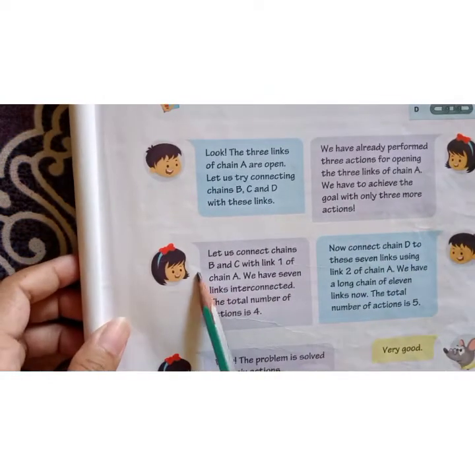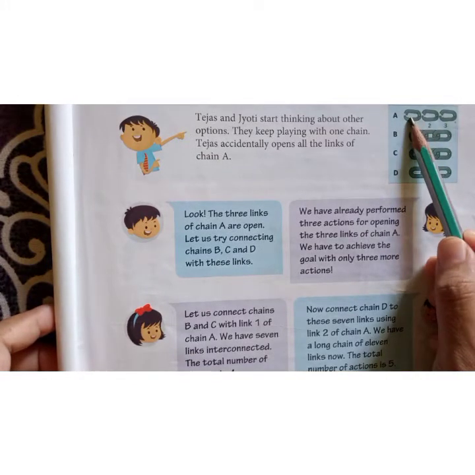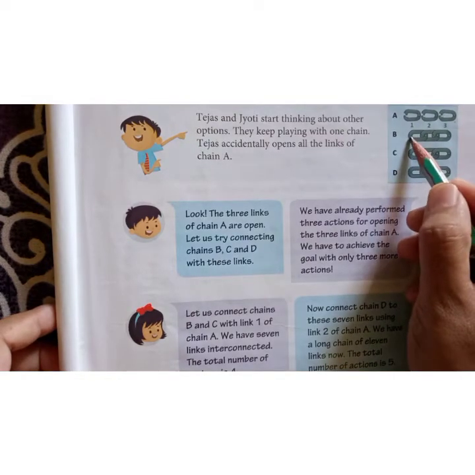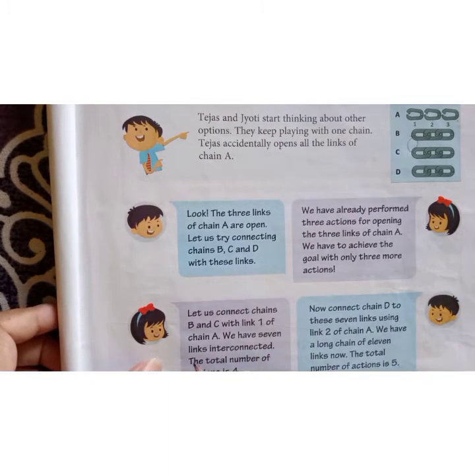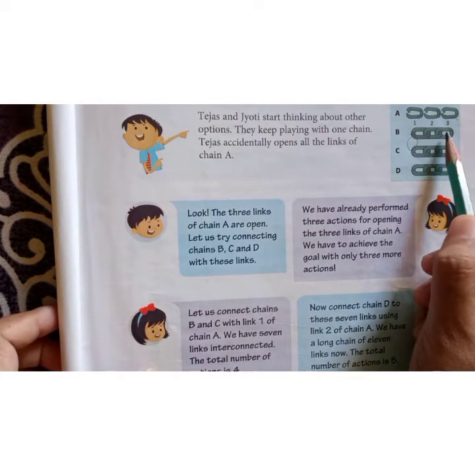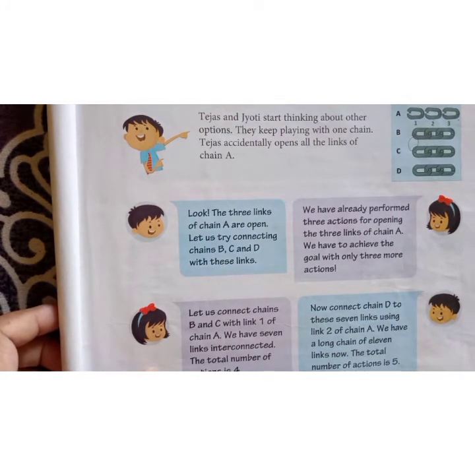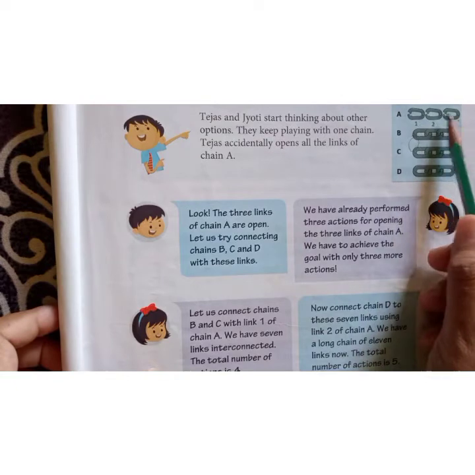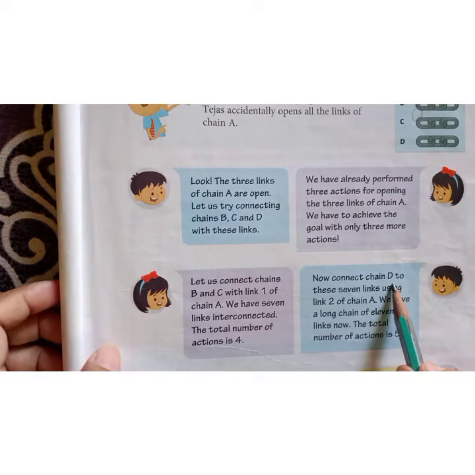So Jyoti said, let us connect chains B and C with link 1 of chain A. Okay, suppose this is how they connect. Now we have 7 links interconnected. So how many links are interconnected now? 1, 2, 3, 4, 5, 6, 7. Right? Now the total number of actions is 4. They have used 4 actions.